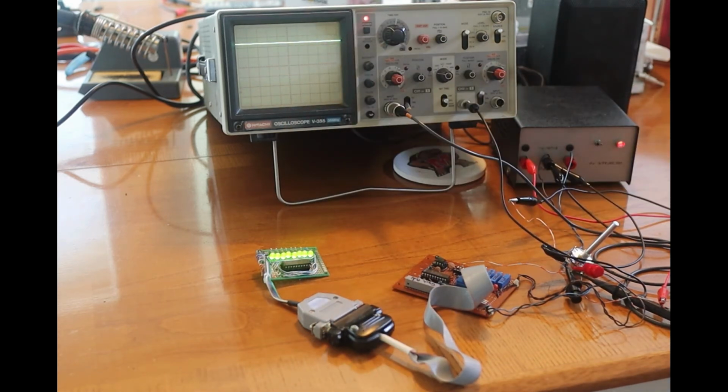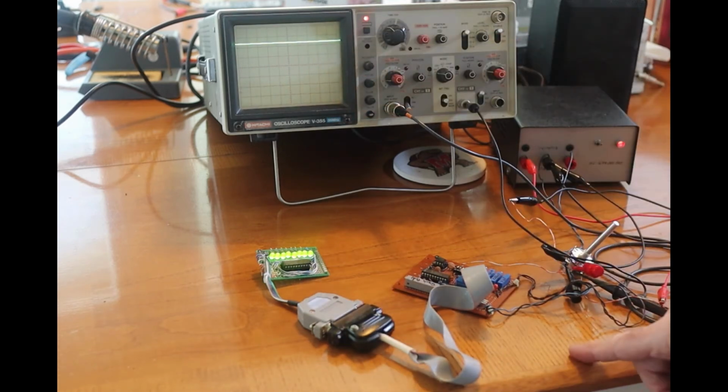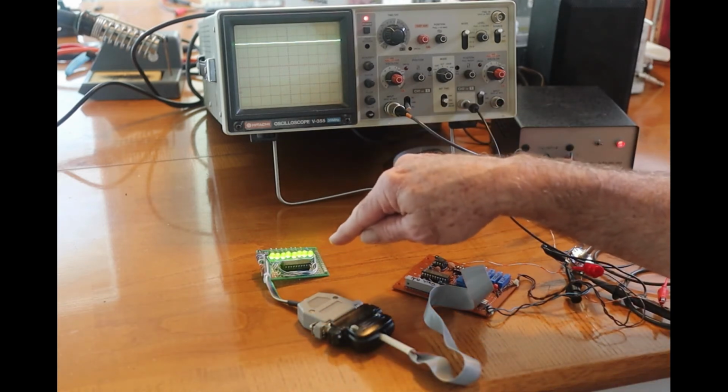What would happen if I fed more than 5 volts into this A to D circuit? Well, it can't go any higher. That's as high as it's going to go. So every volt that I add, or 1/10 of a volt or whatever, if I go any higher in voltage for the input, that's all I'm going to get for the output.